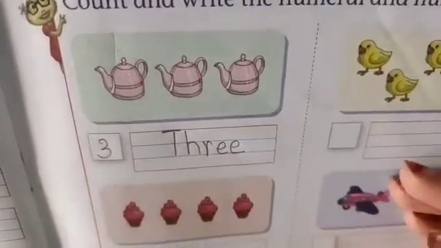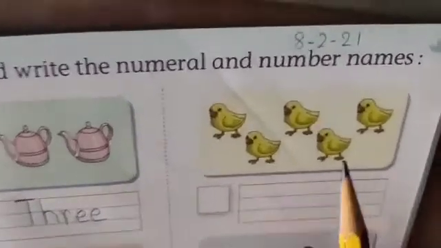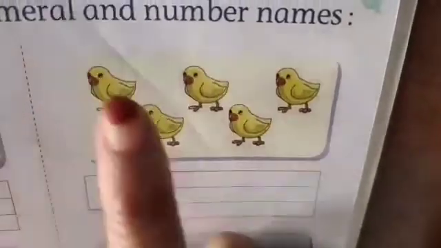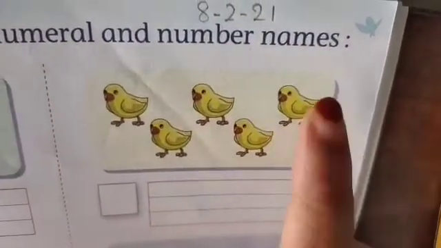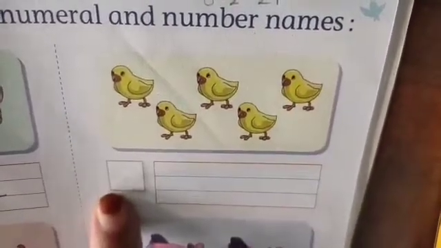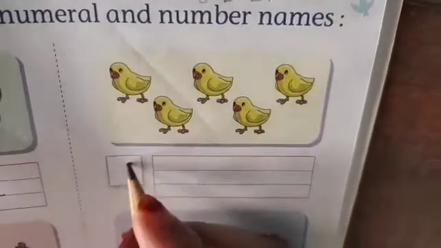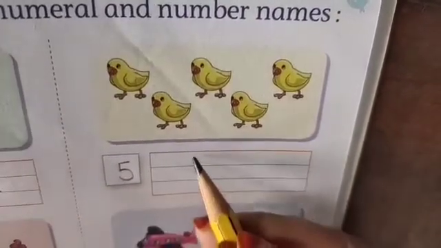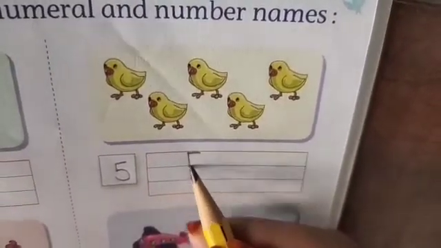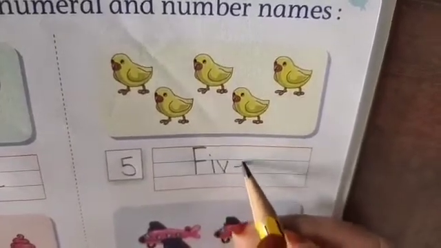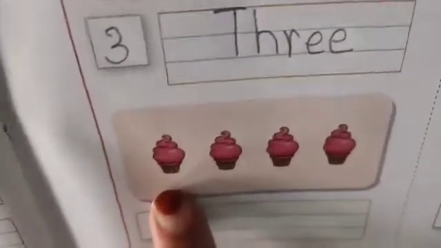T-H-R-E-E. 3. Now how many chicks are there? Count how many chicks are there? 1, 2, 3, 4, 5. So what you are going to write in the box? 5. And number name 5. F-I-V-E 5. Now count how many ice cream cups are there.